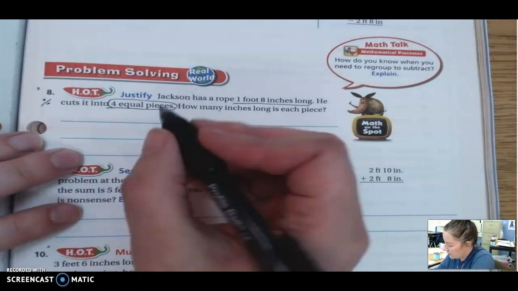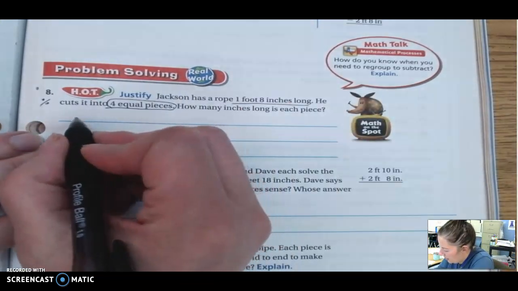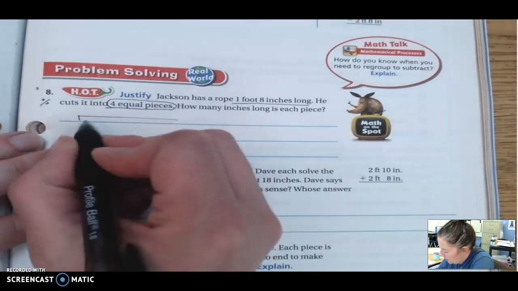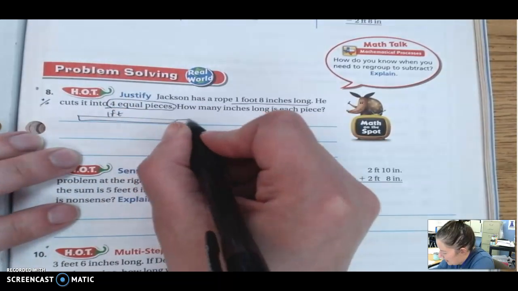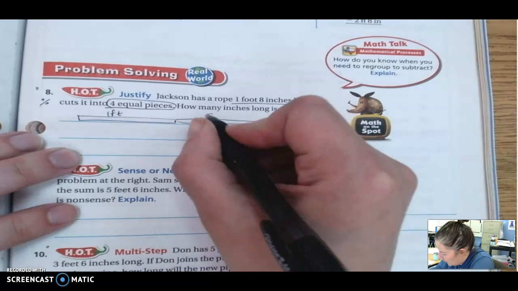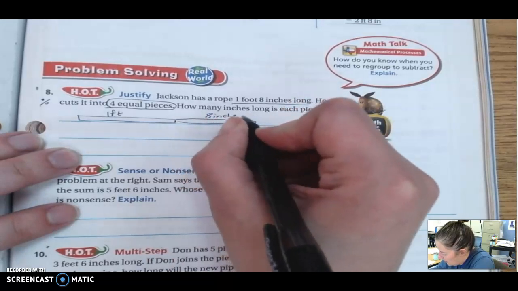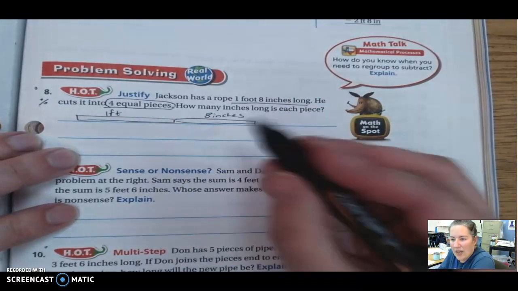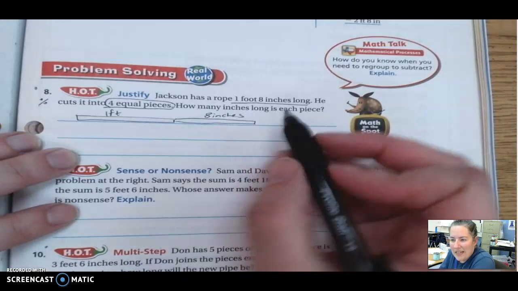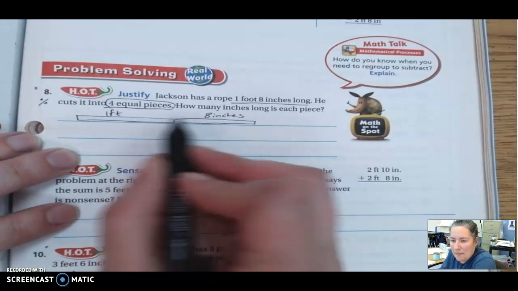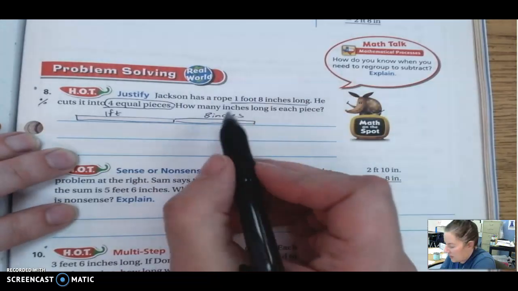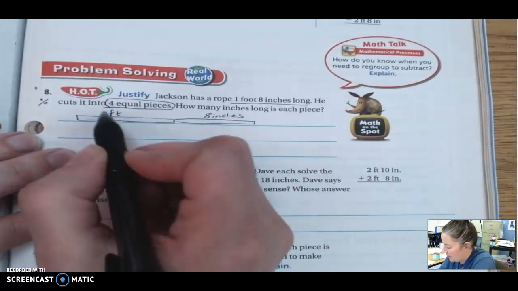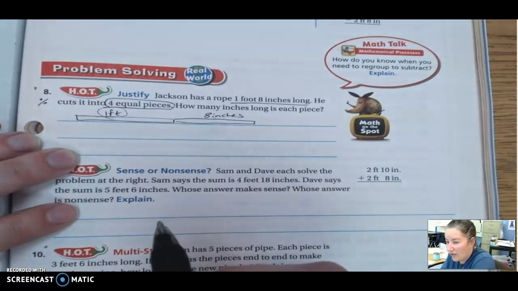Or maybe I'm going to draw a picture to help me out here. So here I have a rope. This is 1 foot, and then it also is this part, 8 inches. But I need to get these to match before I can split it up into equal parts. So 8 inches I can't change to feet, but I can change 1 foot.